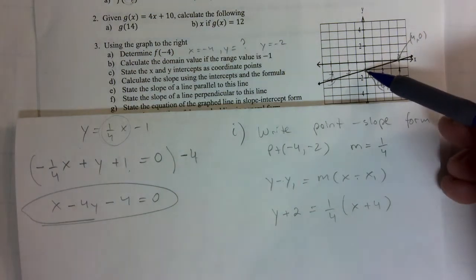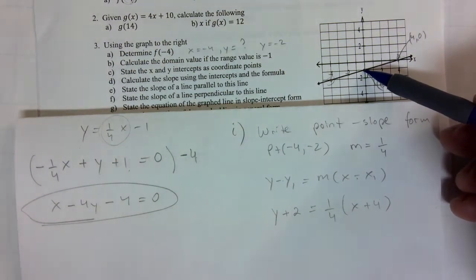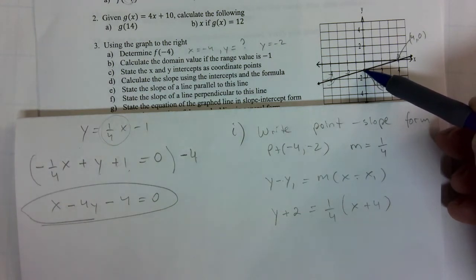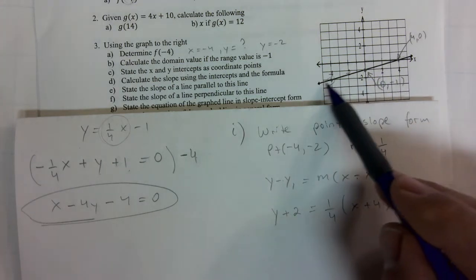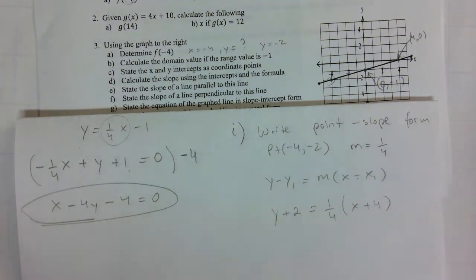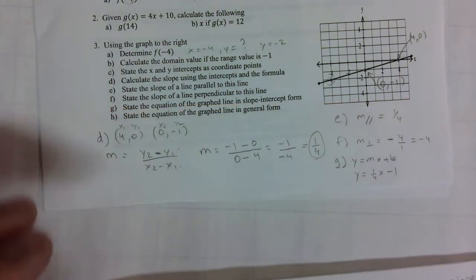But if you do not cross at an exact intersection, if you don't know exactly what the y-intercept is, you should start with point slope. You should pick a point that you can actually pinpoint and then go from there. Okay?